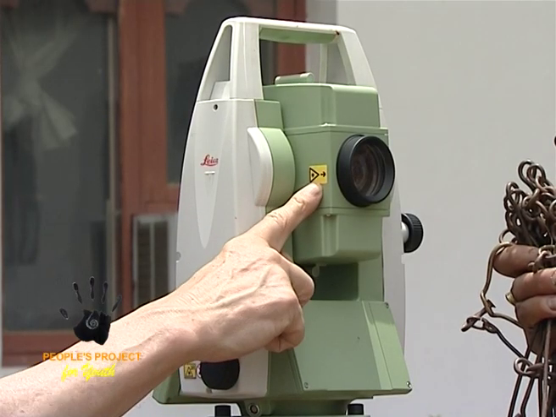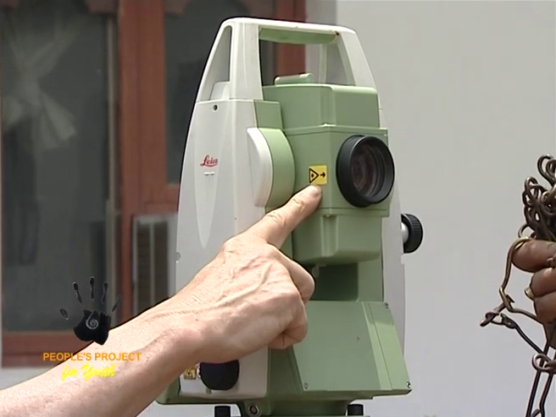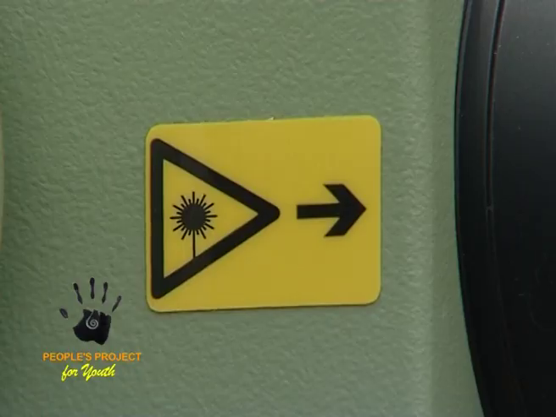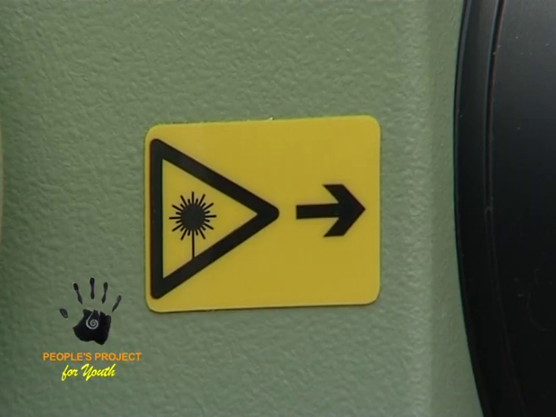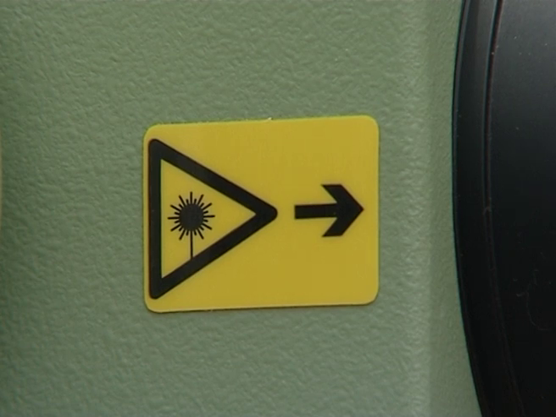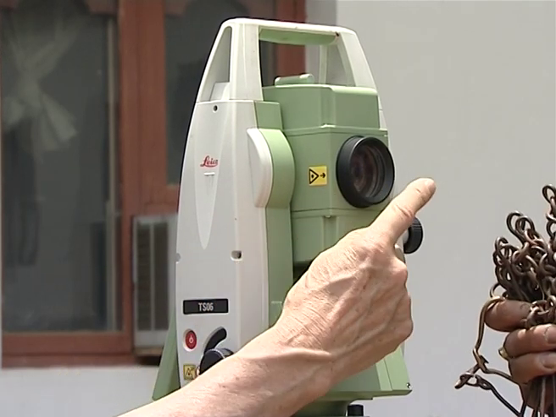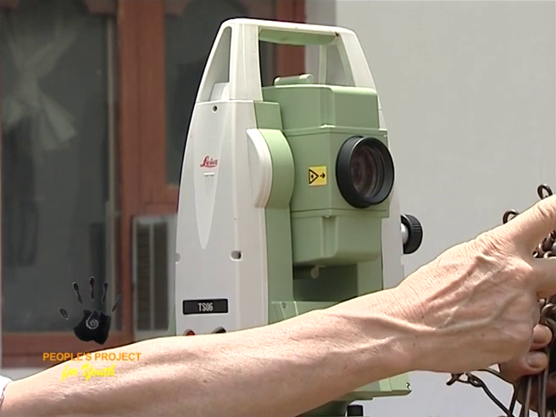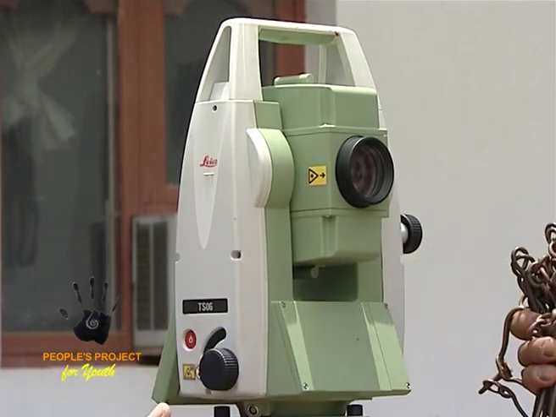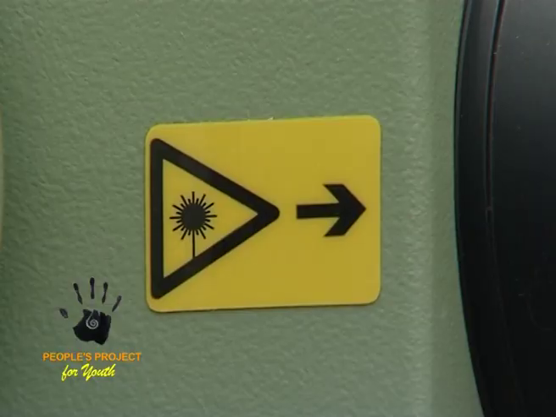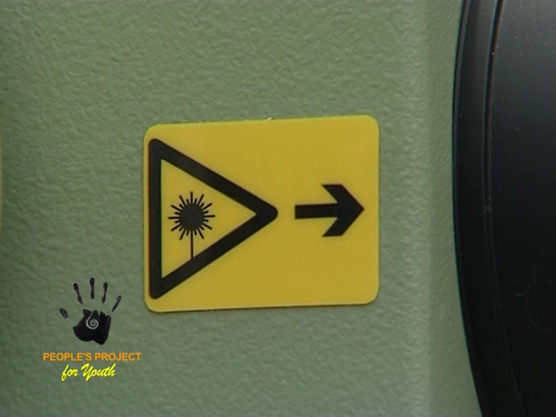This is the standard international warning label for a laser. It warns us that there's a laser inside this machine. And why do we need to be warned? We need to be warned because sometimes a laser beam coming out, going into your eye, can be quite dangerous. So this is the warning label to show there is a laser inside this machine.